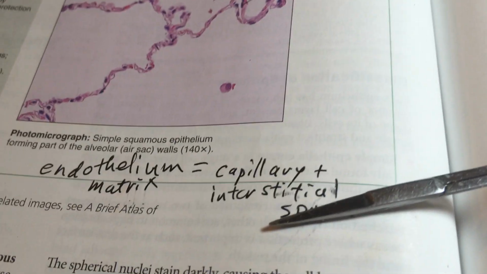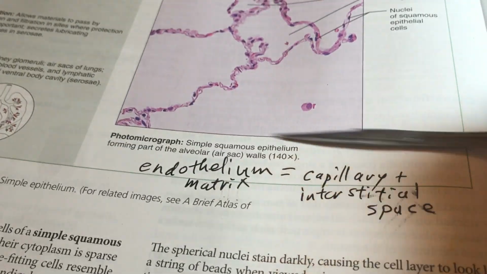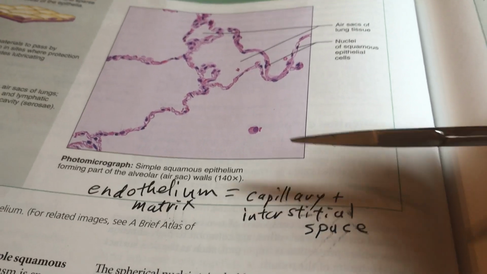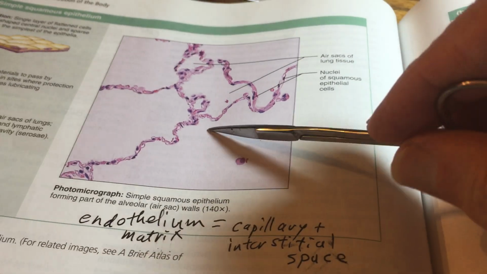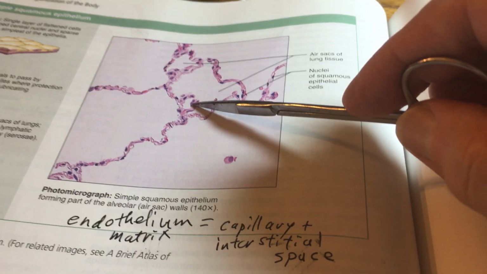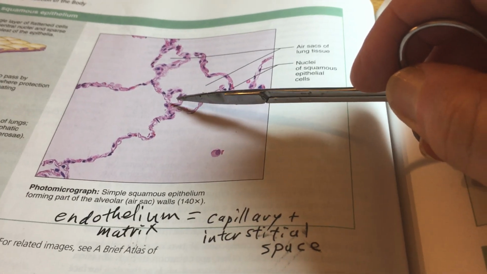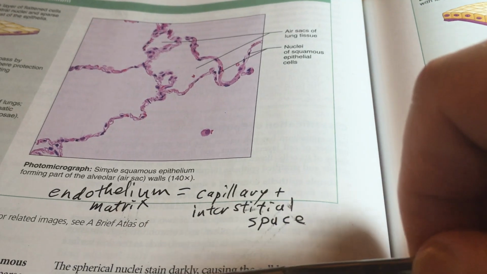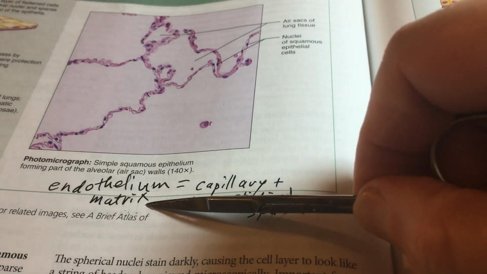This is also characteristic of what I would like to call endothelium and the endothelial matrix, and wherever we have capillaries, we also have simple squamous epithelium. In fact, wherever blood goes, here's a little capillary right there, as I mentioned. Wherever red blood cells go, they're seeing simple squamous epithelium. And we give that particular simple squamous epithelium the name endothelium. And then the matrix that is around that capillary is called the endothelial matrix.